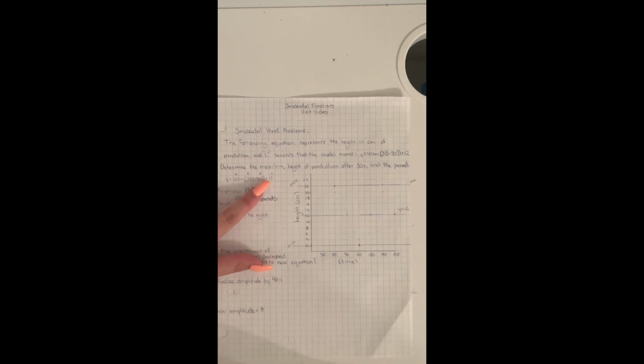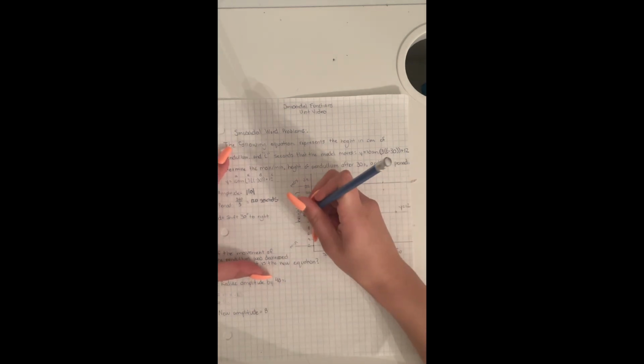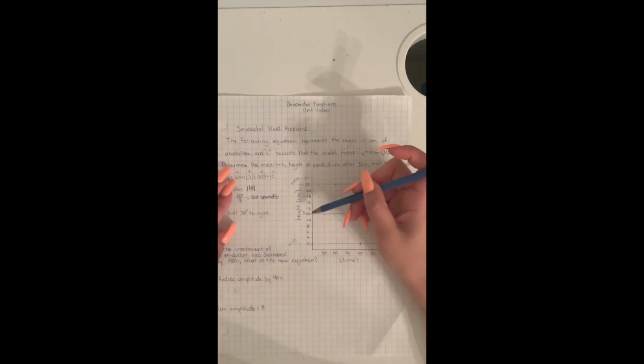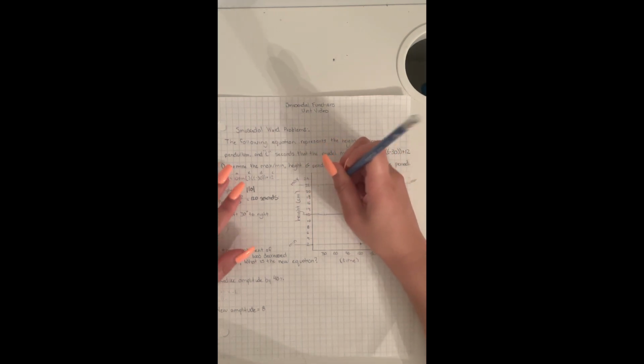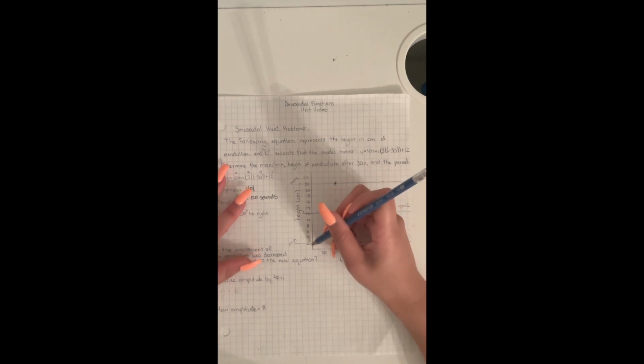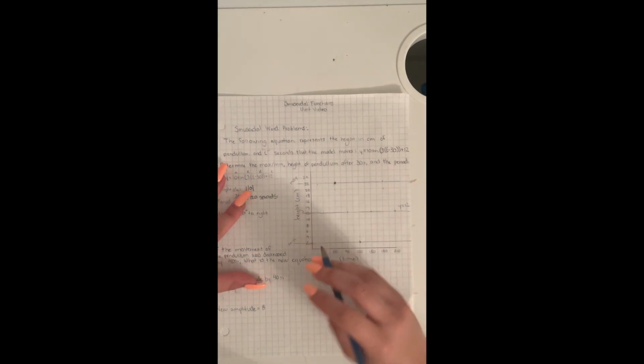Next, now that I have my amplitude, I'm looking at my C value here, which is 12. That's going to be the equation of the axis. That means y = 12 is going to be right along here. And if the amplitude is 10, that means it's going to increase from the y value by 10 and then decrease by 10 to get the max and the minimum. So 12 plus 10 gives me 22. This is going to be my maximum here. And then 12 minus 10 gives me the minimum, which is 2.